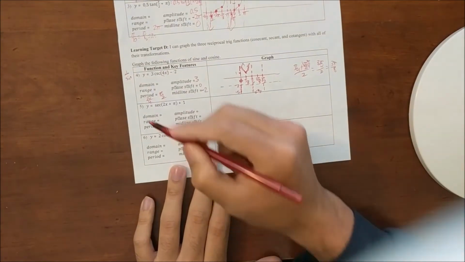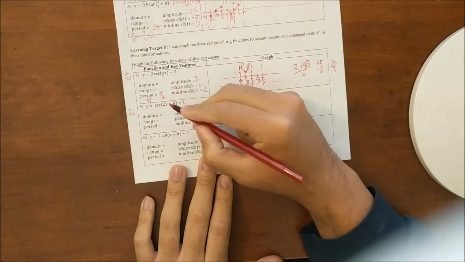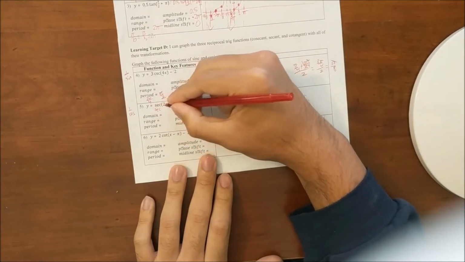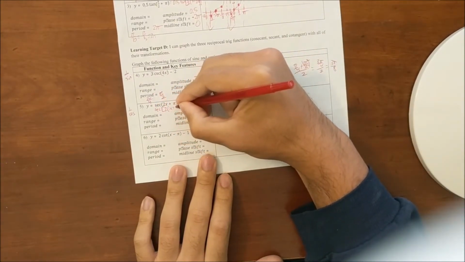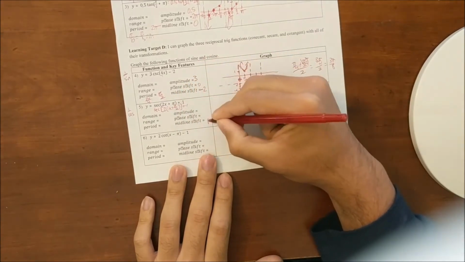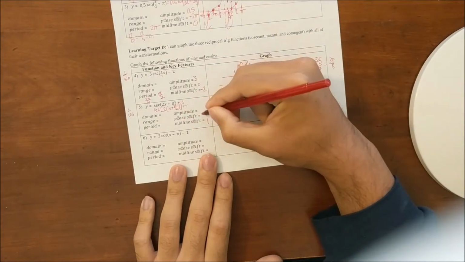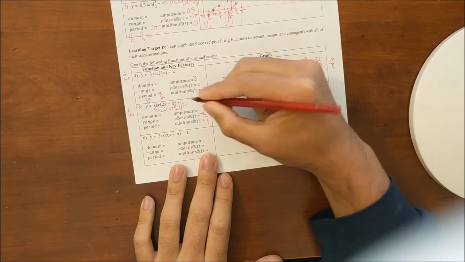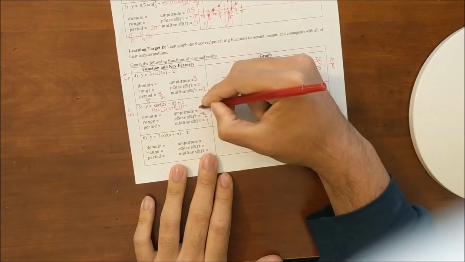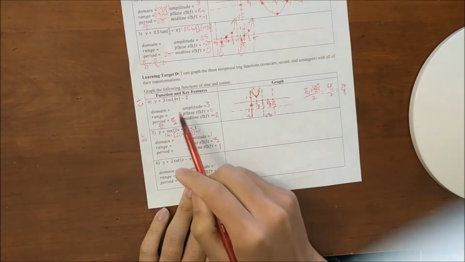Okay, next, secant is defined as the reciprocal of cosine, but first I need to factor out the b value. Okay, so now I can see midline shift of 1, phase shift plus pi over 2, it's x minus h, so x minus -pi over 2. Amplitude is an invisible 1. Oh, I forgot to go back and do domain and range.